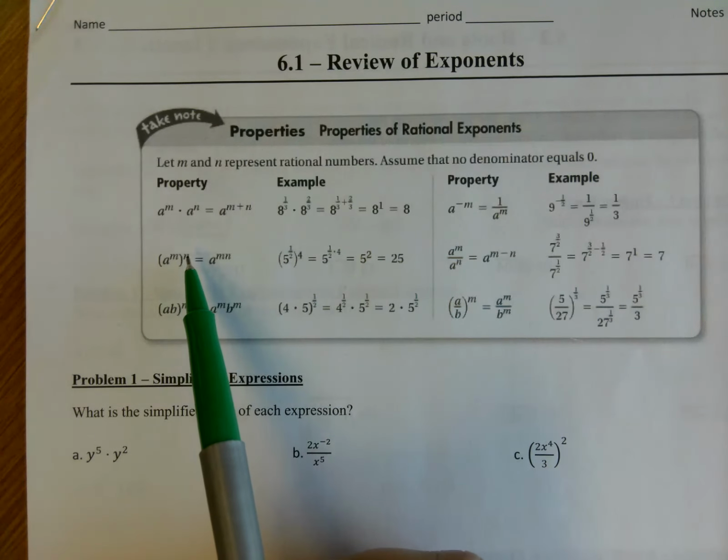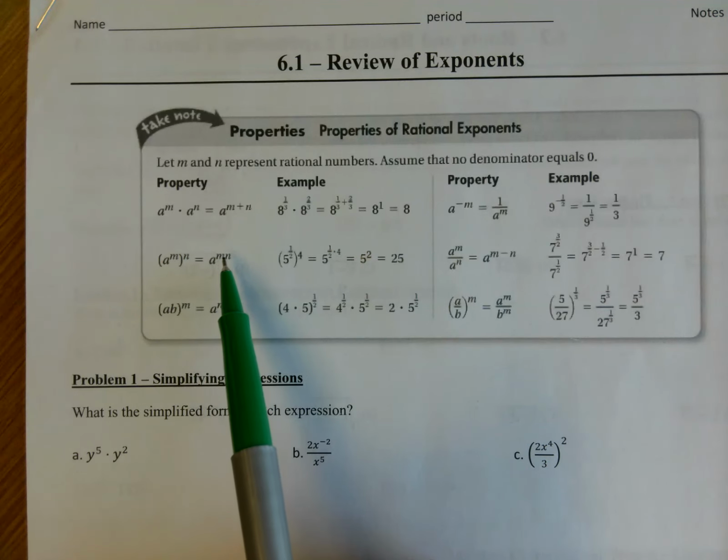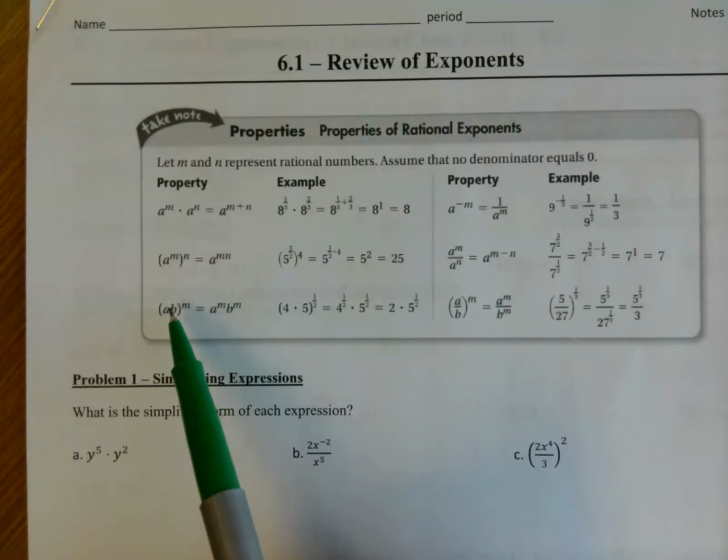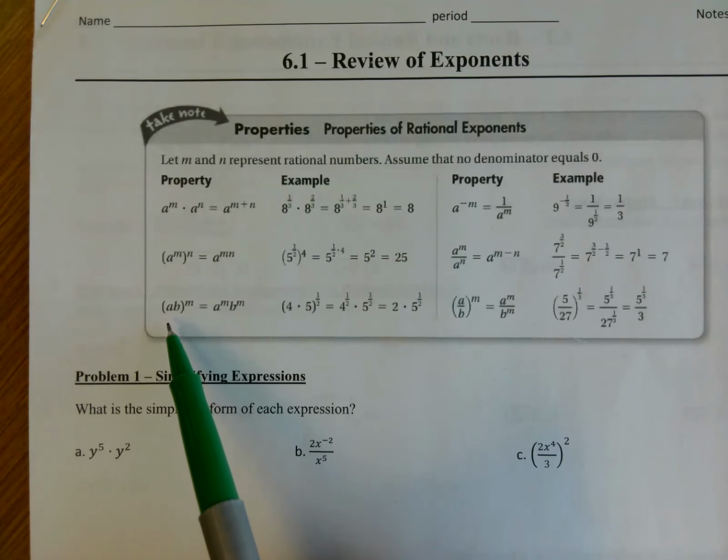Here, this is an exponent to an exponent. Well, one step below an exponent would be multiplying. So you multiply the exponents. This is only the property for the exponent. Here, if I have an exponent, this is actually the same thing. You have to give it to everyone on the inside. I'll often say, don't be greedy. Give it to everyone on the inside.